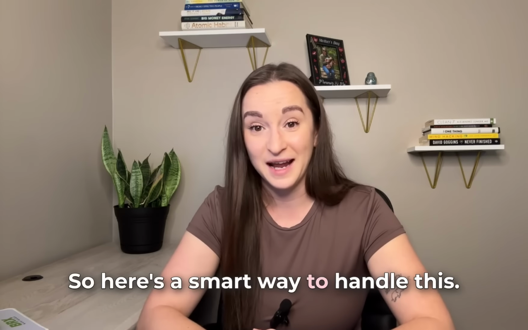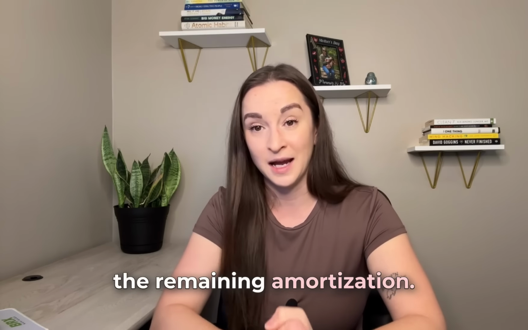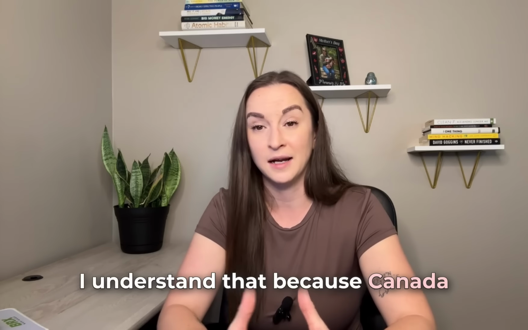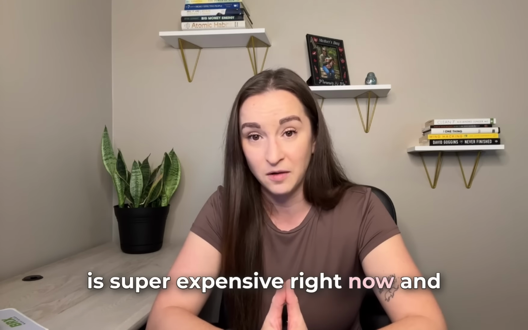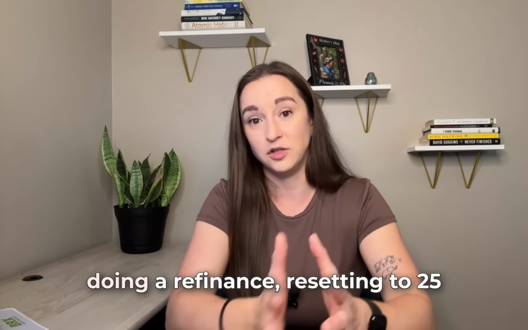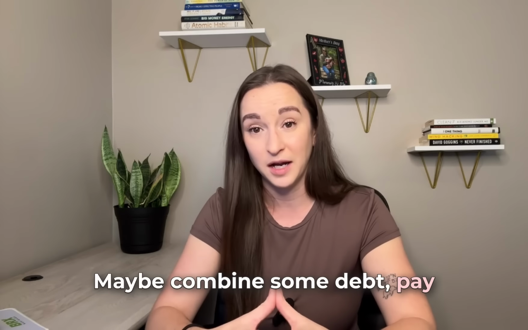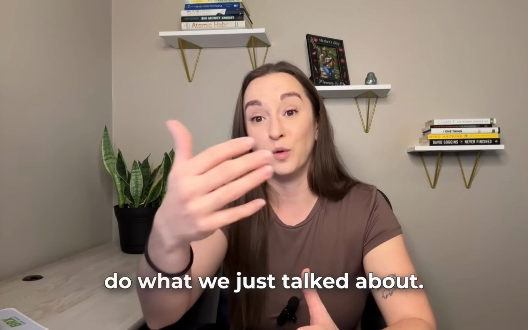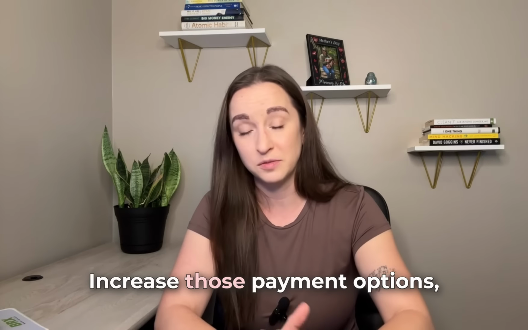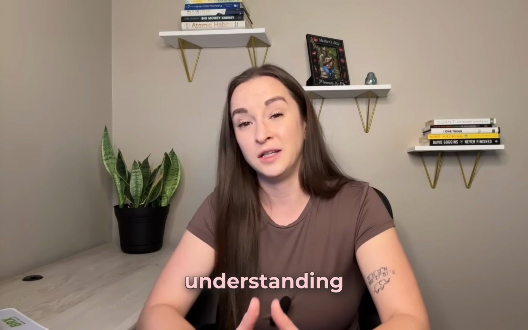So here's a smart way to handle this. If you're switching to get a lower rate, stick with the remaining amortization. But if you do need lower payments, I understand that because Canada is super expensive right now, and you do need to refinance, you can still cheat the system by doing a refinance, resetting to 25 years, maybe combine some debt, pay off some debt, and then do what we just talked about, or refinance and choose accelerated biweekly, increase those payment options, especially if you're already comfortable with higher payments. Understanding the rule is key.